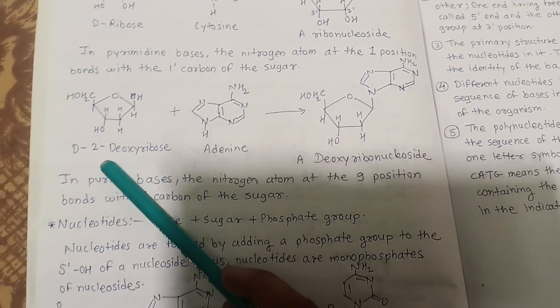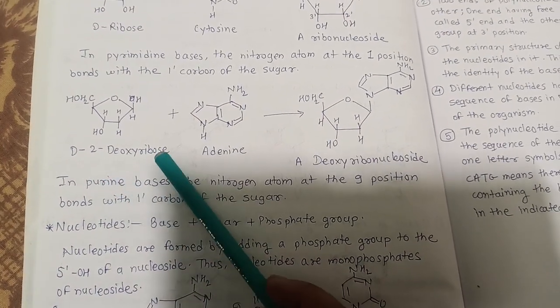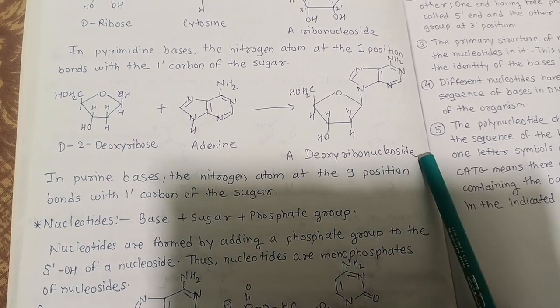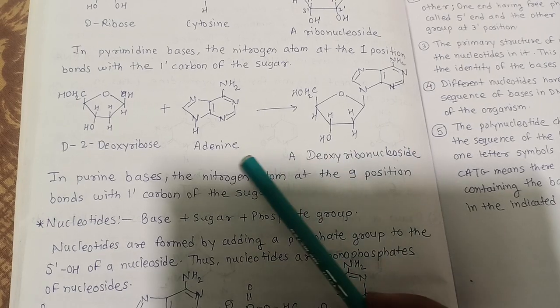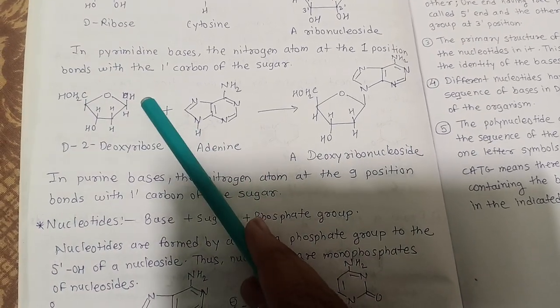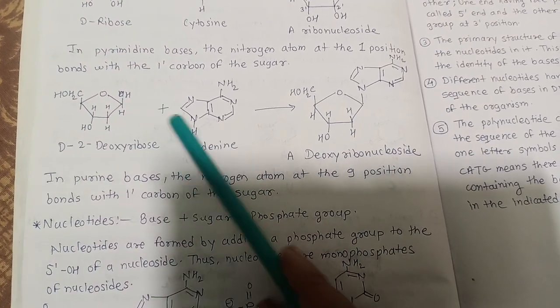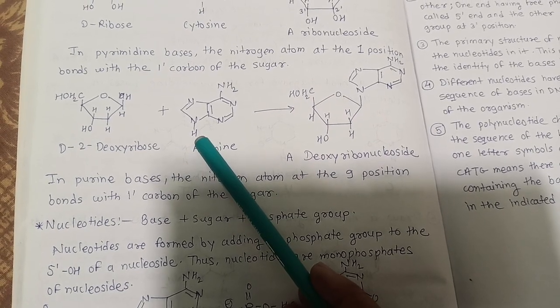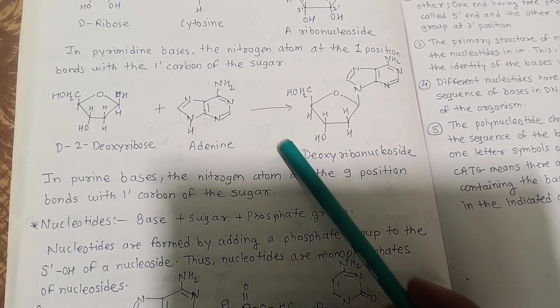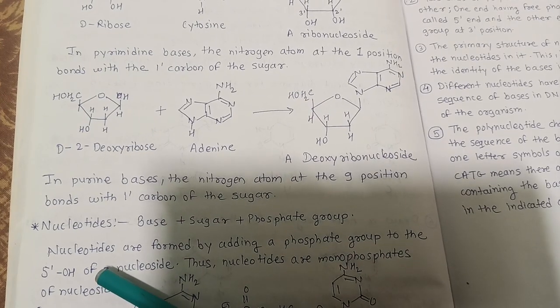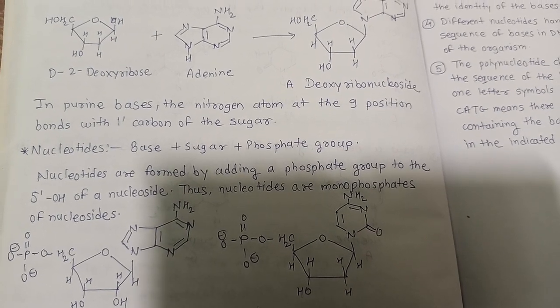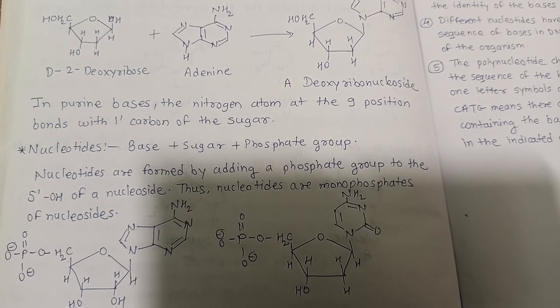Then other examples are 2-deoxyribose plus adenine gives deoxyribonucleoside. Again same thing happens, anomeric carbon's OH and adenine's hydrogen from this nitrogen. So water goes out and deoxyribonucleoside is obtained. In purine bases, the nitrogen atom at the 9 position bonds with 1 dash carbon of the sugar.